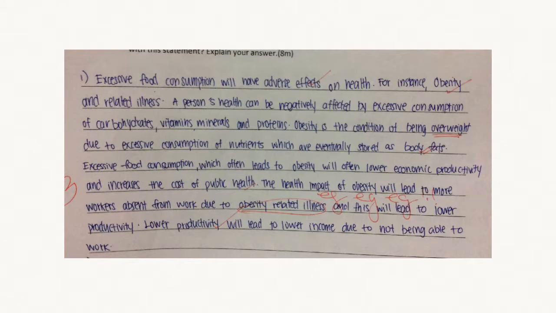This candidate here has a pretty comprehensive answer, a few key problems. He actually talks about obesity. He brings up the fact of obesity and some of the issues that can come up and what can lead to obesity.